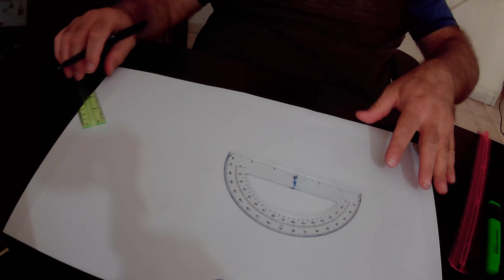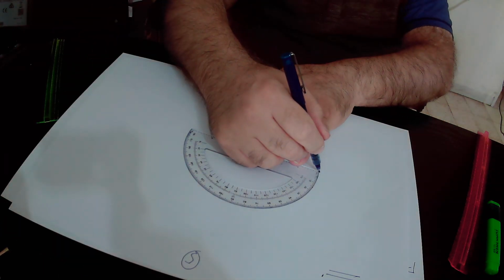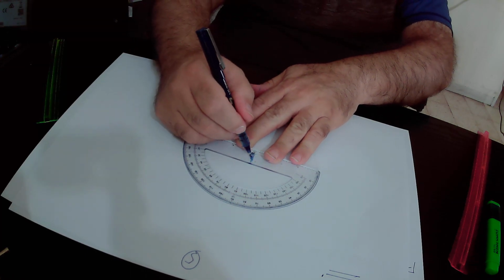So I'll draw the circle, that could be any circle. The center of the circle is at this point.